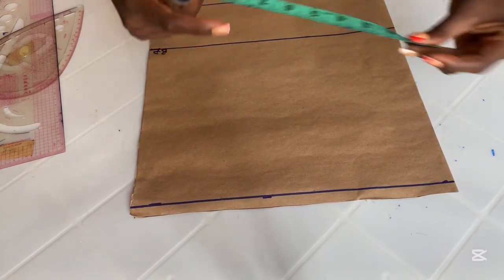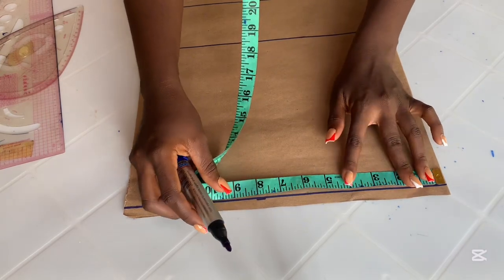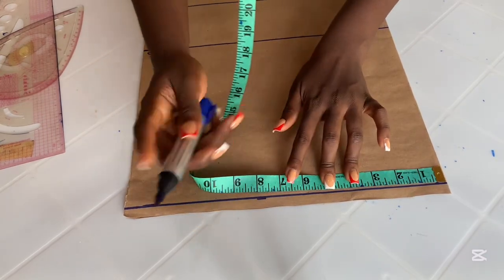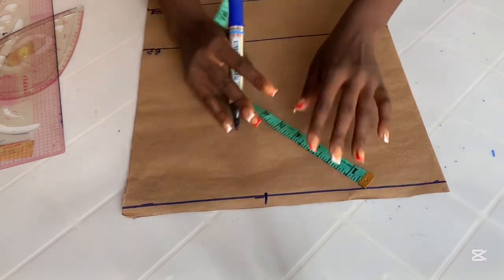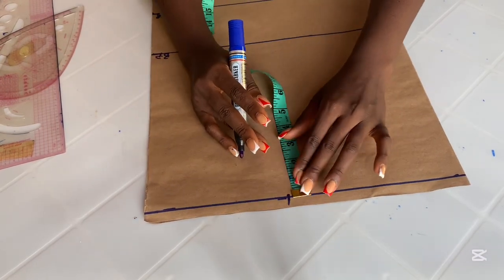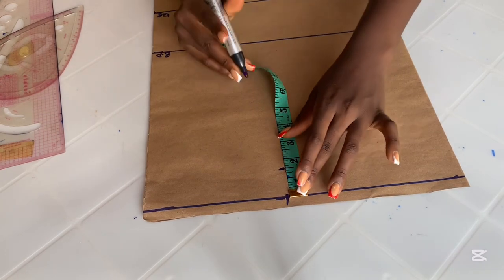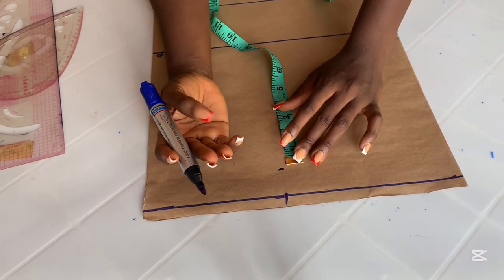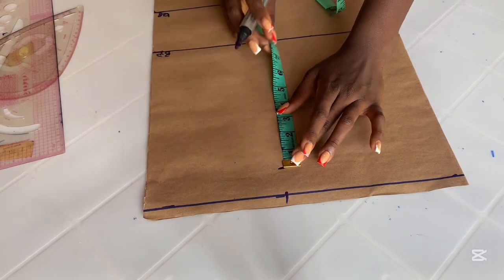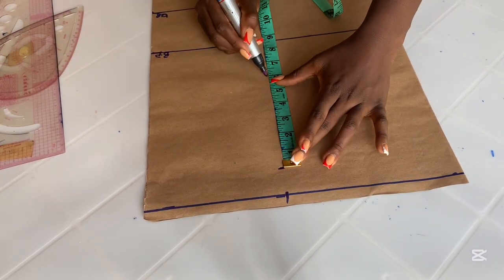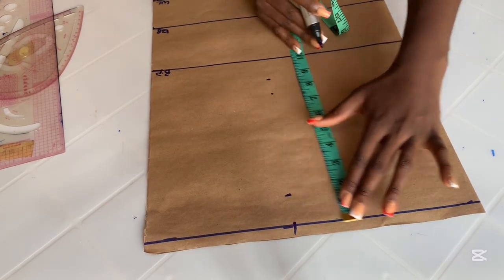The shoulder I'm working with is 15. 15 divided by 2 is what? 7.5. So on this 7.5, you're going to come down by 1.5 for your shoulder slope. Then divide your bust measurement by 6, then plus 1. So this is 1, this is 6, then plus 1 is what? 7. So here is now serving as our chest line.